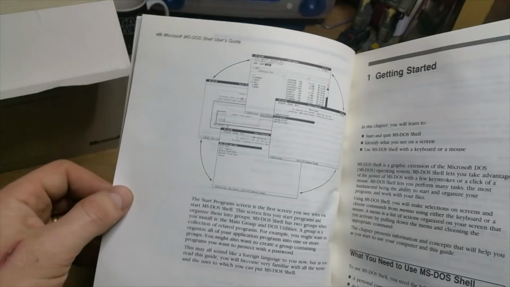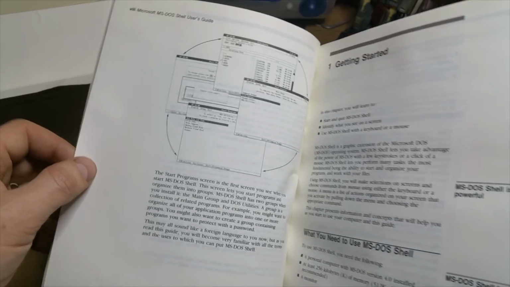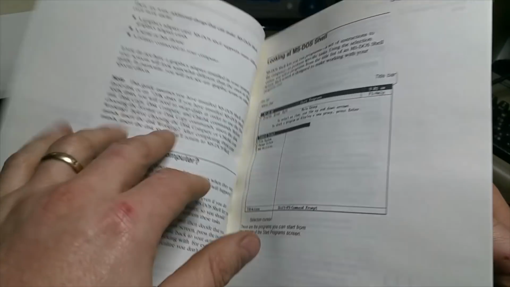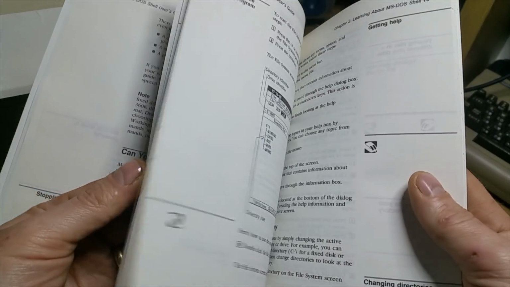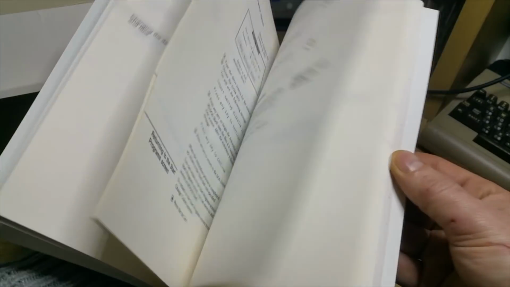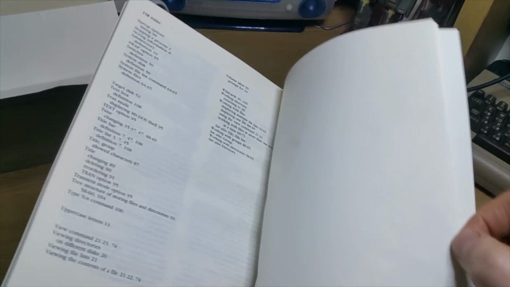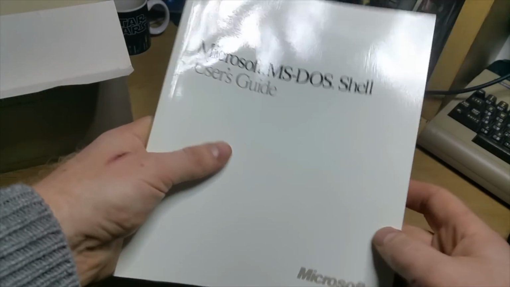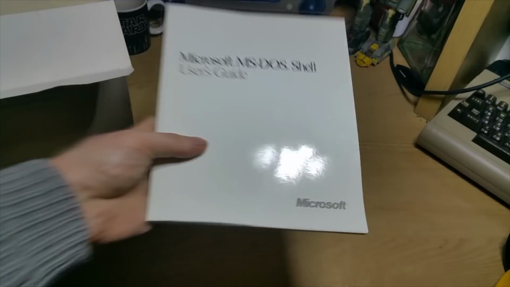I only ever used Windows, which at the time was basically the same thing, just a tarted up version of DOS. So you got a book taking you all the way through that. It's gone a bit funny with age. There we go. How many pages is this? 118 pages. Still in very good condition.